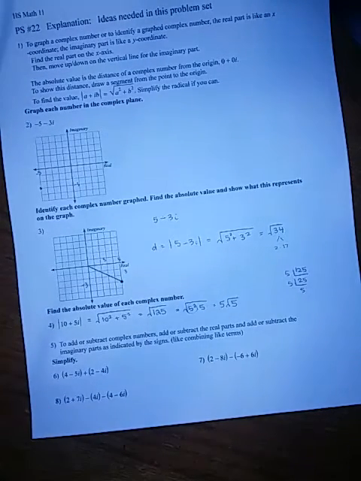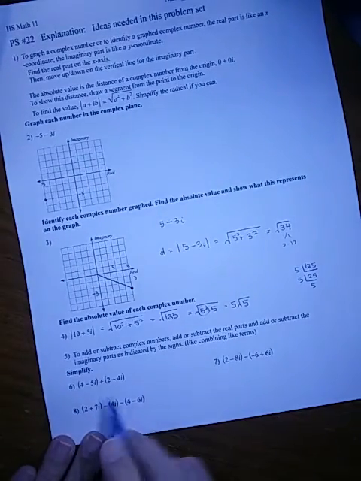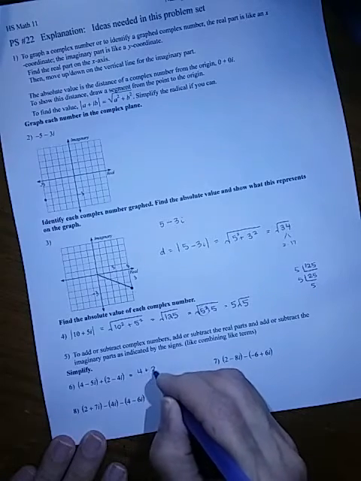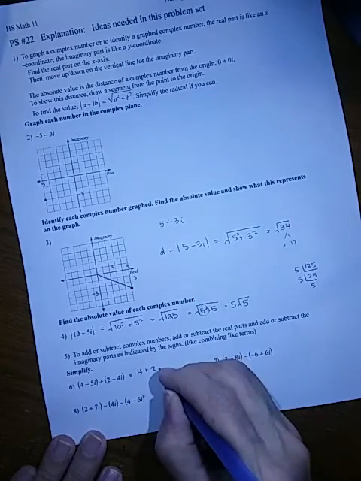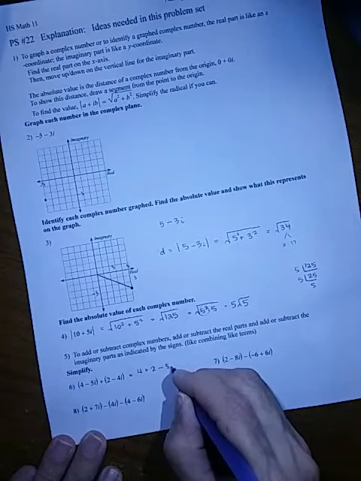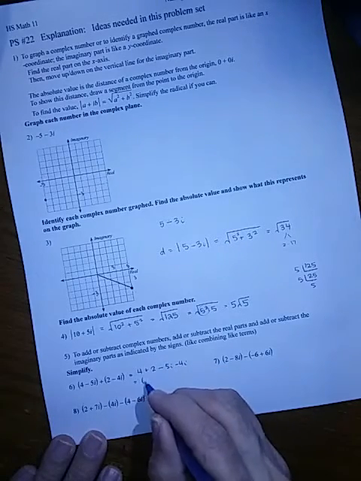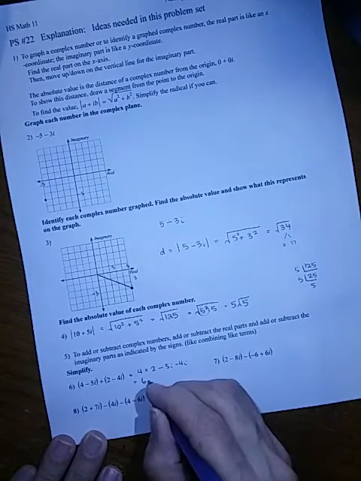Then when we want to add or subtract complex numbers, you're going to add or subtract the real parts, and add or subtract the imaginary parts, whatever you get by the signs, just as you do when you combine like terms. So this is a plus. We're going to take the real parts and put those together. So that's a 5 plus 2. And then I have a -5i and then a -4i. So if I combine the real parts, that's 7. And then a -5 minus 4, that's a -9i.